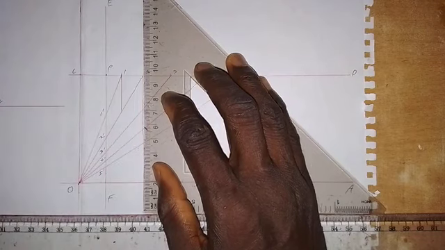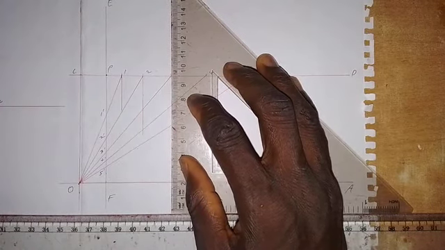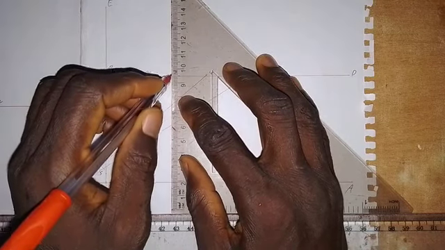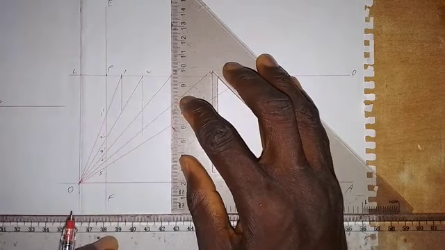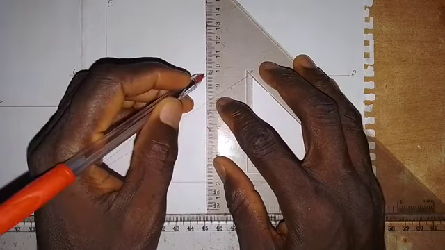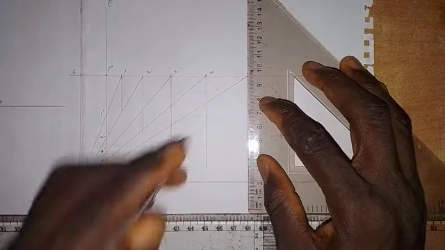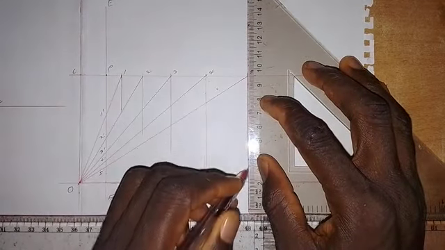From point 3, I will draw a vertical line like this. From point 4, I will also draw a vertical line like this, and from point 5, I will draw a vertical line like this.